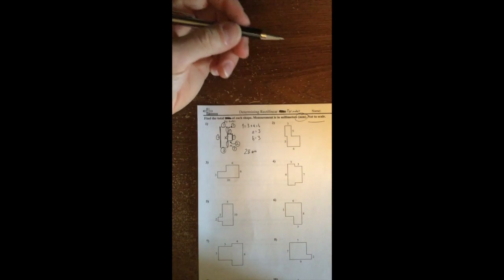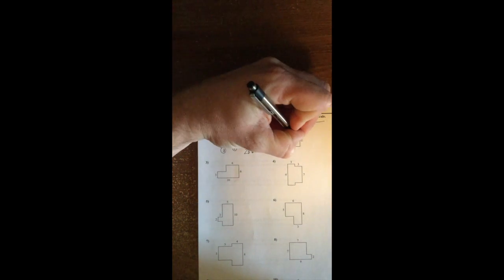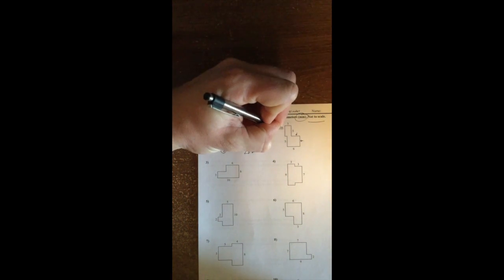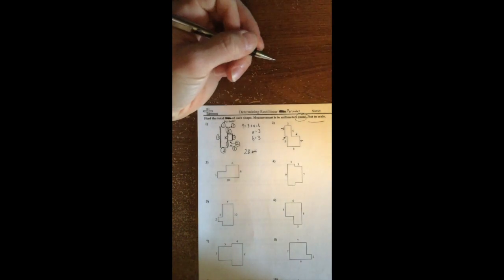Okay, all right. Next one here, we got some work to do. Like I said, I like to divide these in a way that would make the most sense. So what we have to do is label a few of these sides. We need to figure out that measurement, that measurement, that measurement, and that measurement as well.